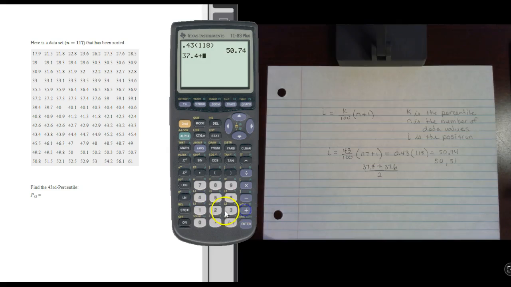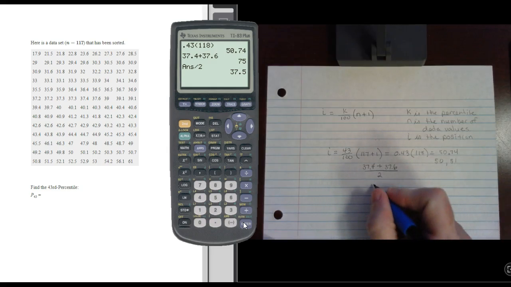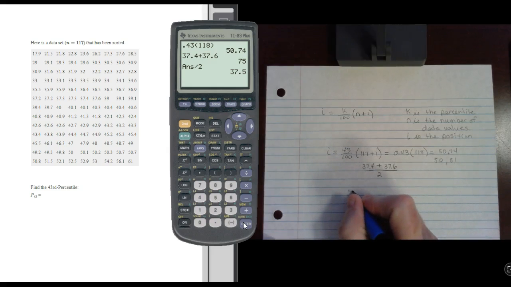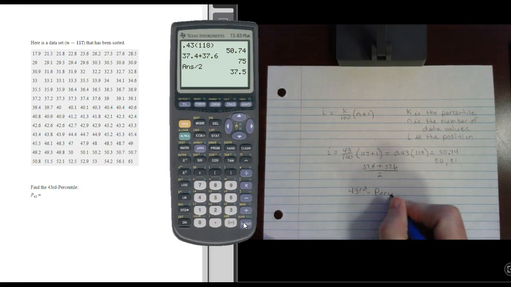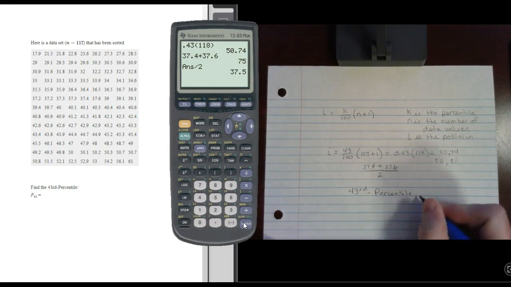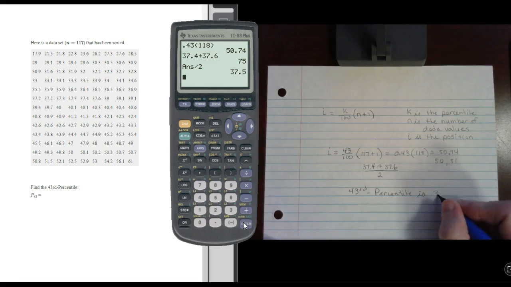We're going to add these two and divide by 2. So 37.4 plus 37.6, and we get 75, and we divide that by 2, and it looks like our 43rd percentile is 37.5.